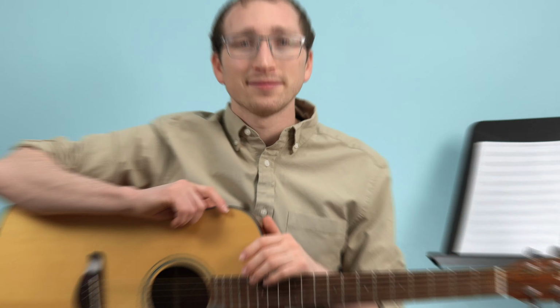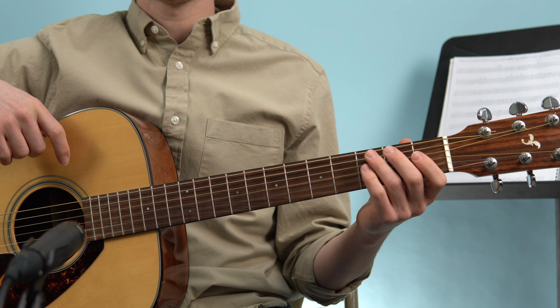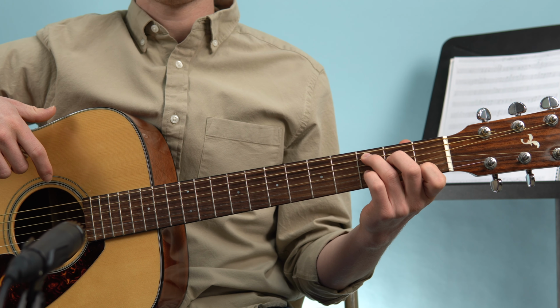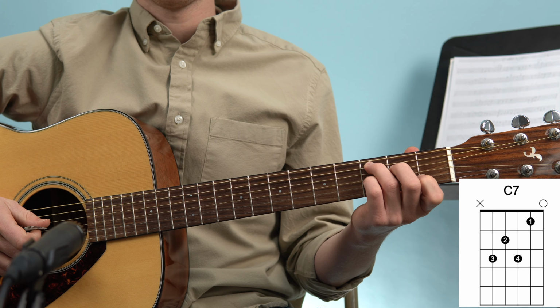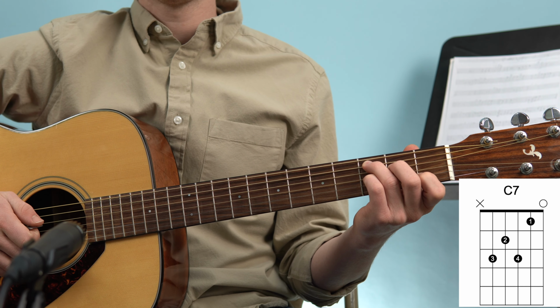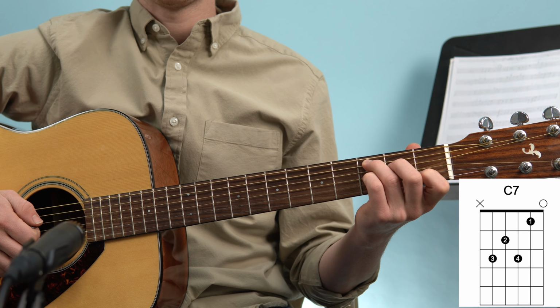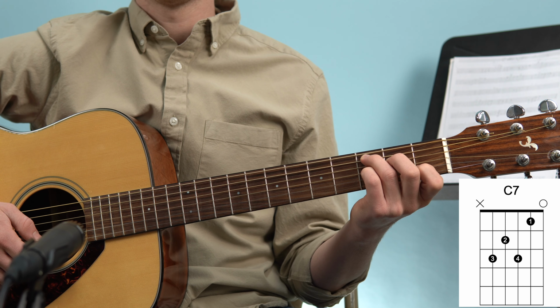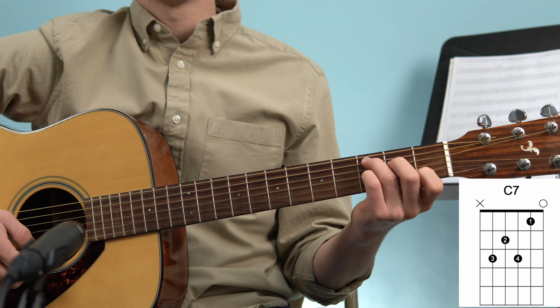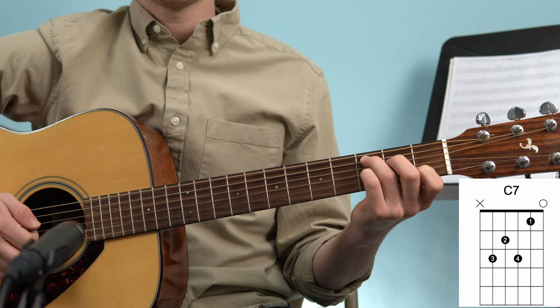Let's start with C7. For our C dominant 7, we're going to start with the C major chord shape, and then add our pinky to the 3rd fret of the G string. This means we have our ring finger on the 3rd fret of the A string, our middle finger on the 2nd fret of the D string, our pinky on the 3rd fret of the G string, our index finger on the 1st fret of the B string, and then an open high E string. So you're going to play these 5 strings together.